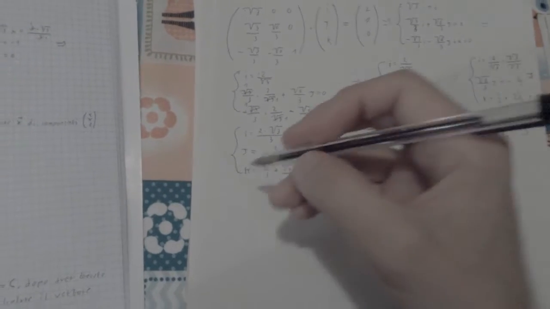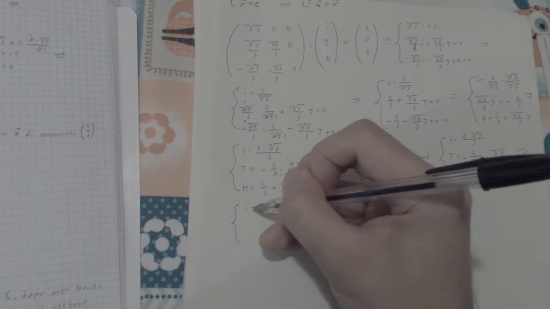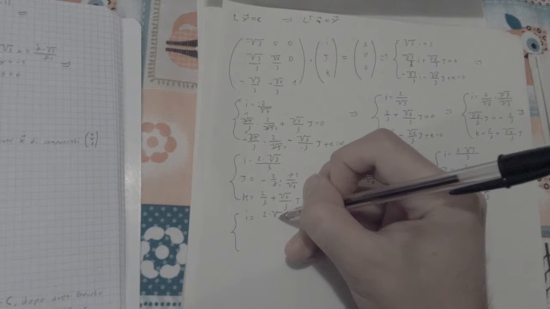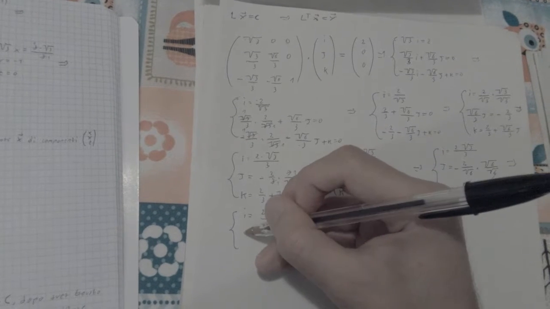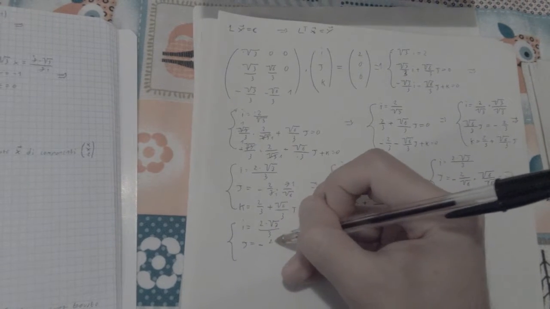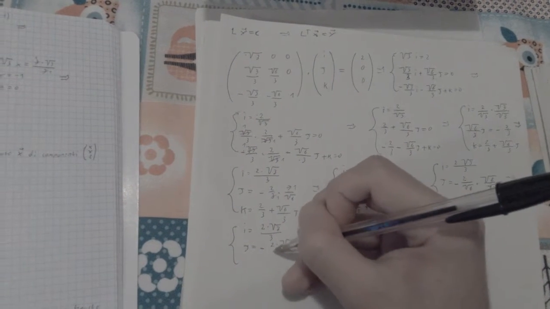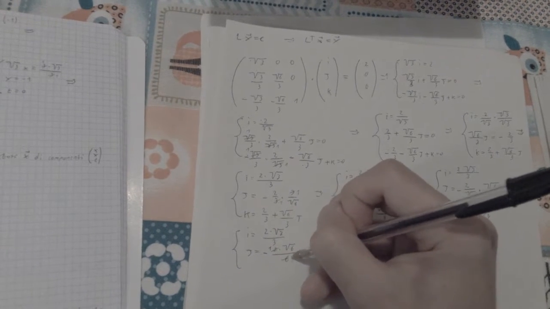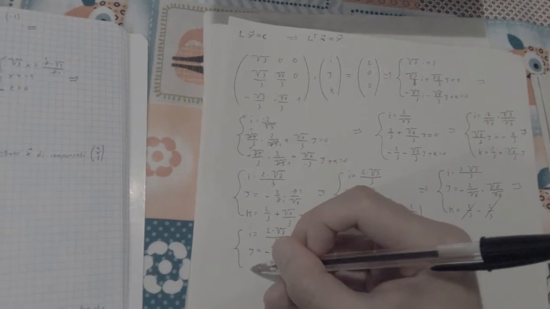Okay, so we basically have, we're getting there, 2 times square root of 3 over 3, j equal to negative 2 times square root of 6 over 6, so those two guys simplify, I get 1, and here I get 3, and k is equal to 0.